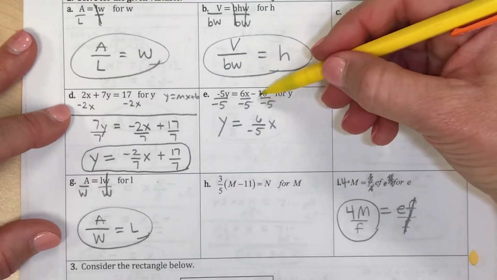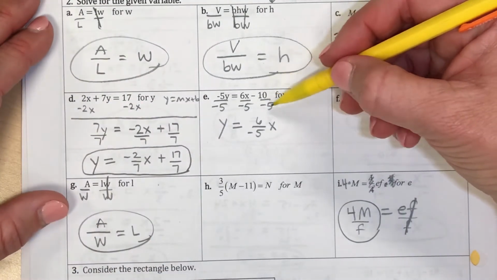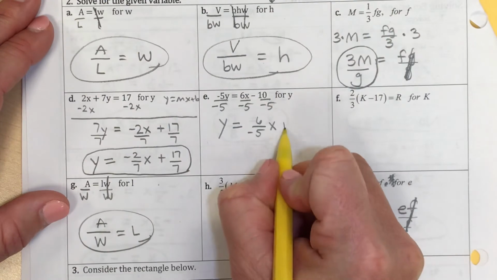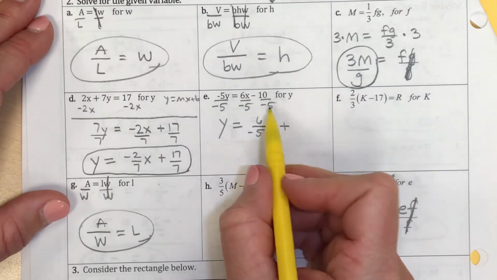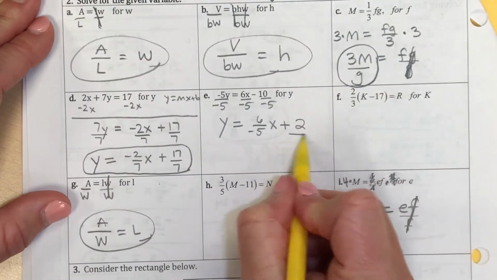So 6 divided by negative 5, and then for our y-intercept, our b, negative 10 divided by negative 5, 2 negatives cancel out and make a positive. I'm sorry, I think I said 2 here. 10 divided by 5 is 2.